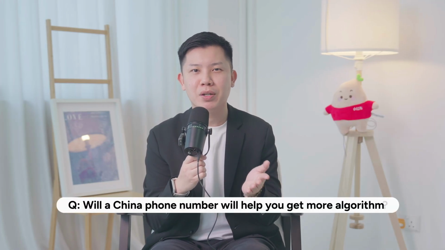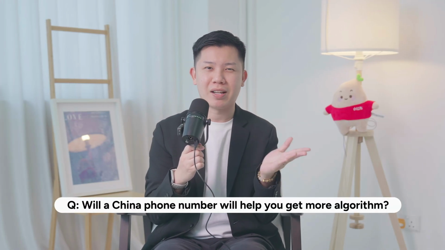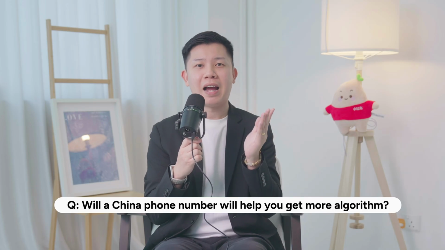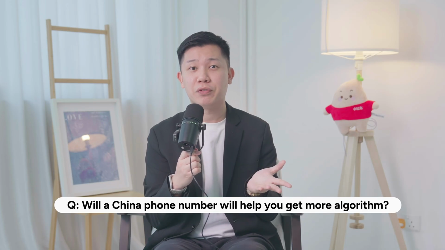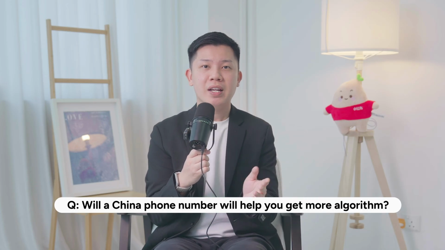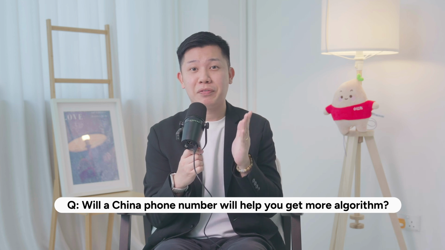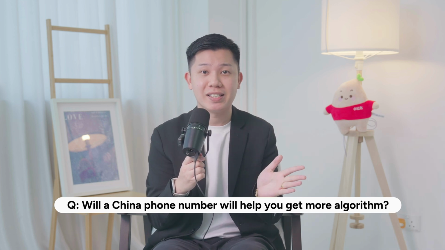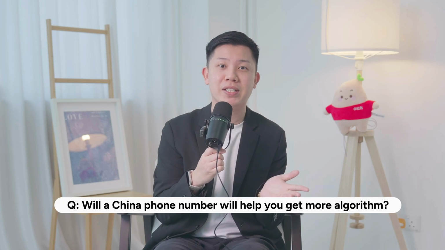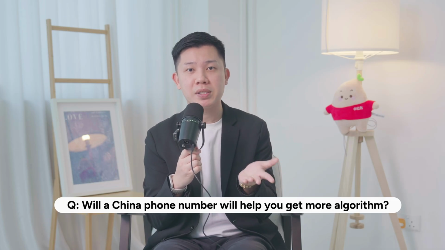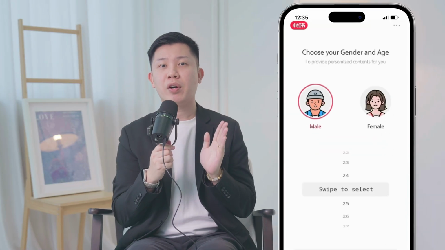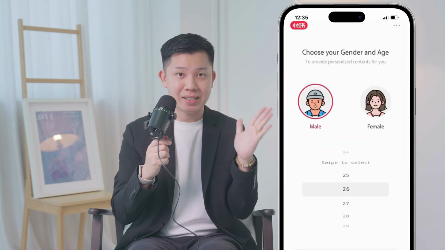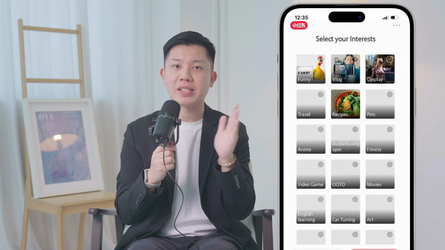And here's where many people will ask whether using a China phone number will help with the algorithm. For me personally, I have a Singapore phone number and a China phone number since I married a Chinese wife. But I personally feel that it doesn't matter which phone number you're using, because you don't have a Chinese IC and you'll still lose out on some benefits of Chinese social media platforms, which I will mention in the next video.